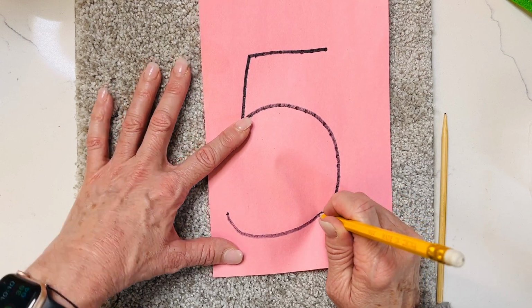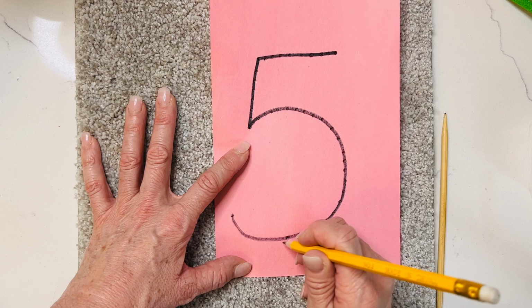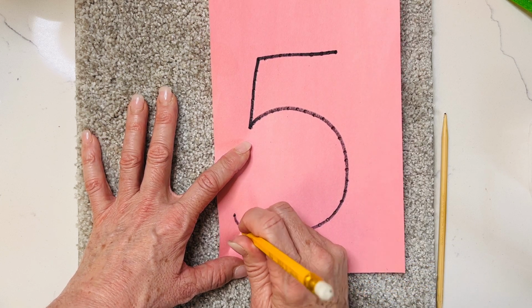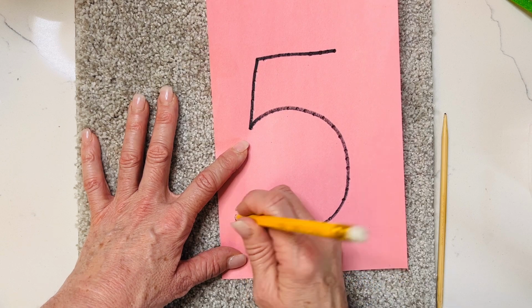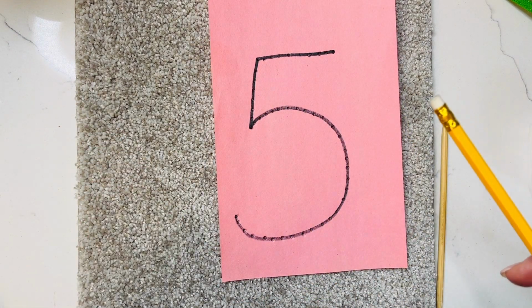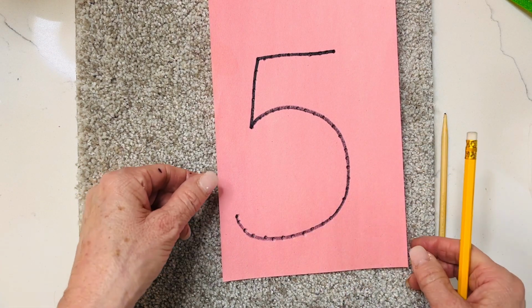So even if they don't hit the line at all, they are still doing work that is important for their development. So don't freak out and think, oh no, get on the line, get on the line. Who cares? They're looking at this number 5. You're saying number 5 over and over. They're using their fine motor skills. Hopefully they're not stabbing their friends.